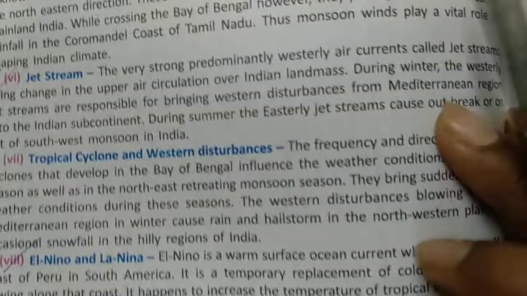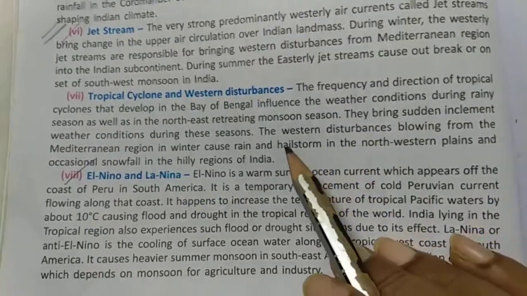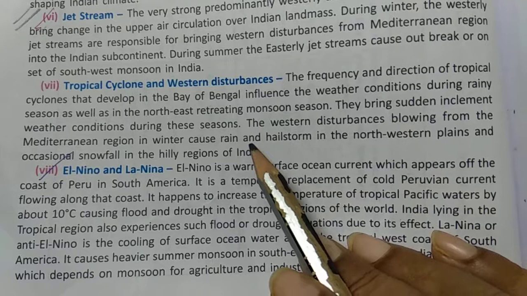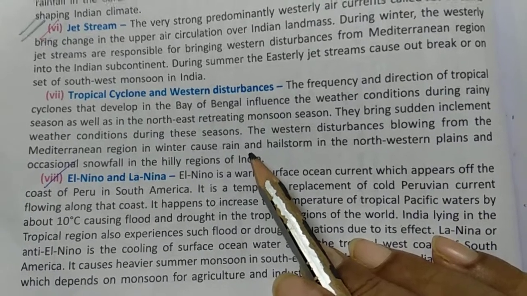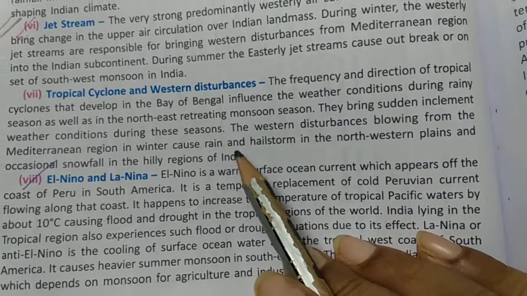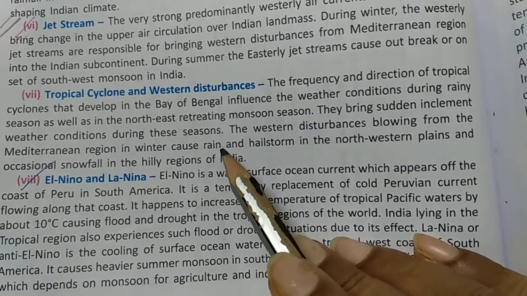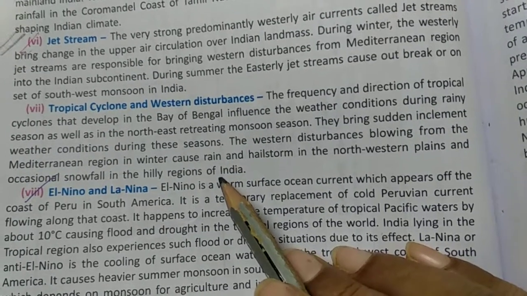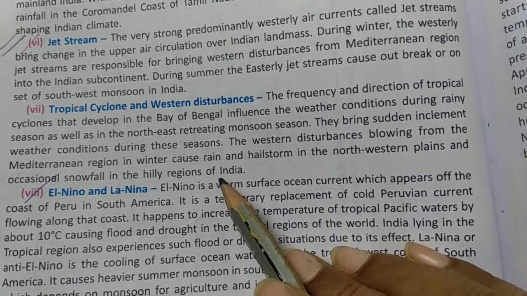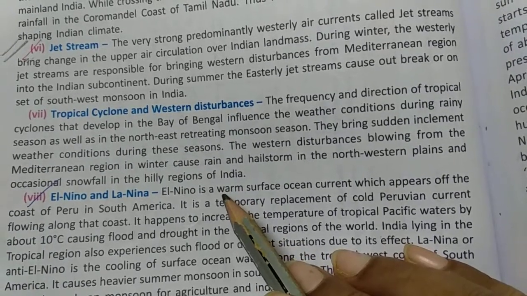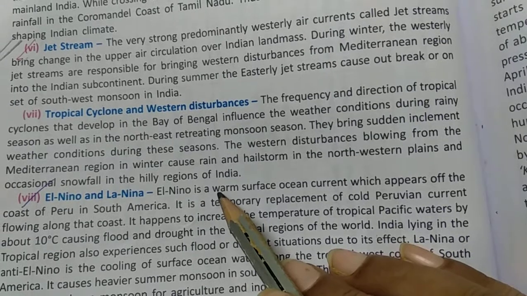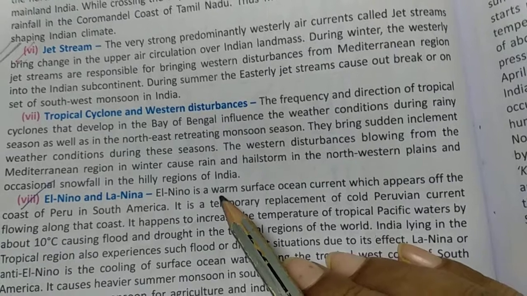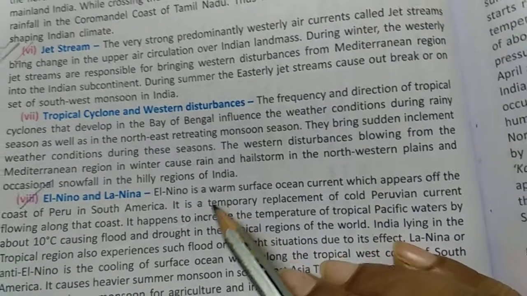Tropical cyclone and western disturbance. The frequency and the direction of the tropical cyclones that develop in the Bay of Bengal influence the weather condition, like the Amphan one which we experienced two years ago, as well as the northeast retreating monsoon season. They bring sudden inclement weather conditions. The western disturbance blowing from the Mediterranean region in winter causes rain and hailstorm in the northwestern plains and sometimes snowfall in the hilly regions of India.